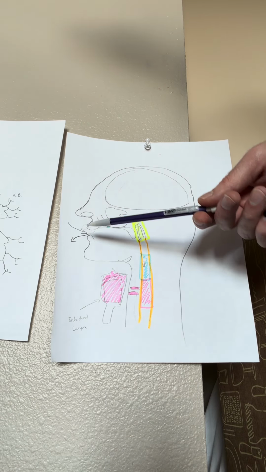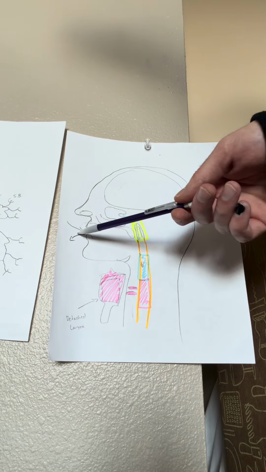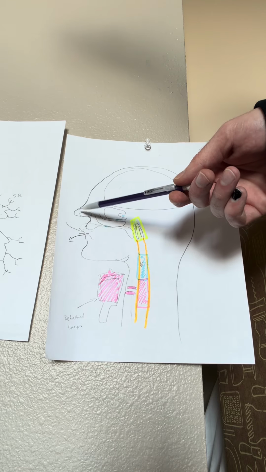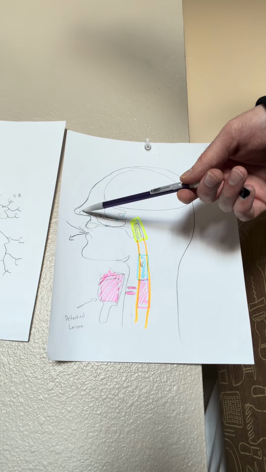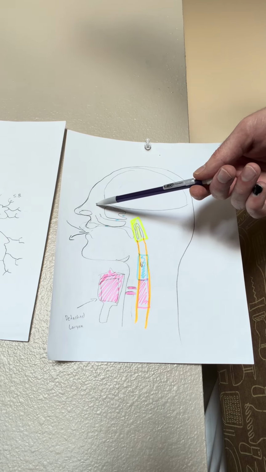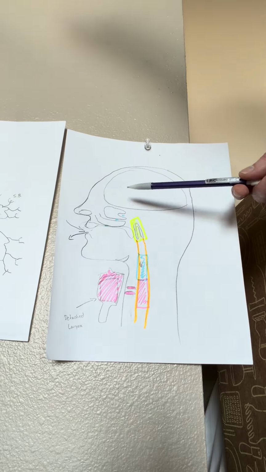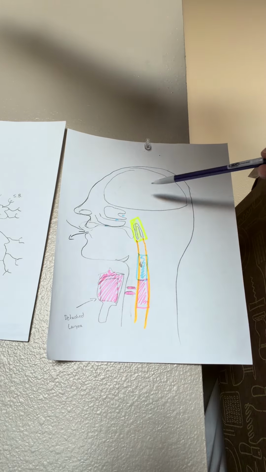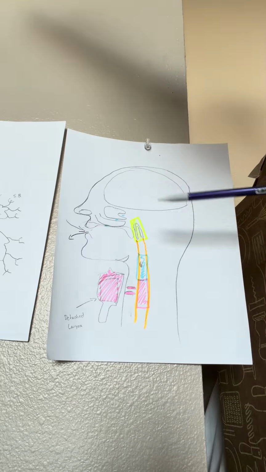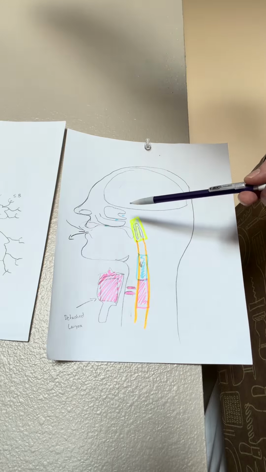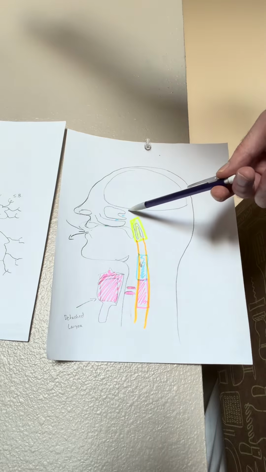So what are we starting with? We're starting with the nares. I have air coming in here, but air also goes up here. Air will enter through the opening of the nose, the nares, and will go into the nasal cavity. The nasal cavity has a couple of key structures. We're going to first talk about the conchae, which I always mispronounce.